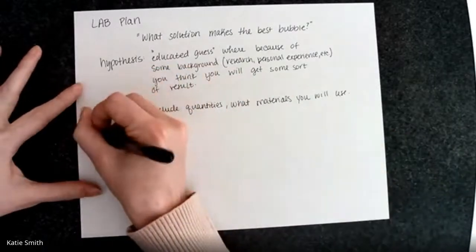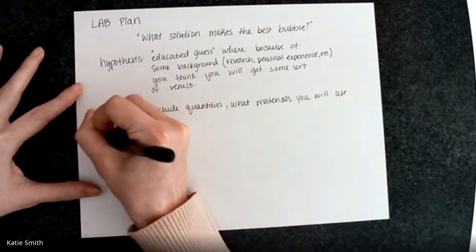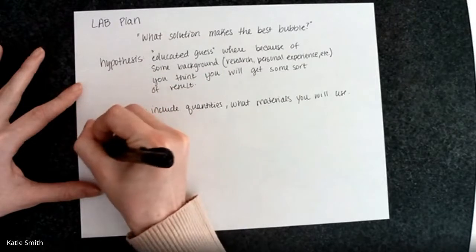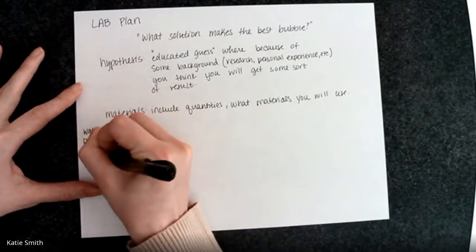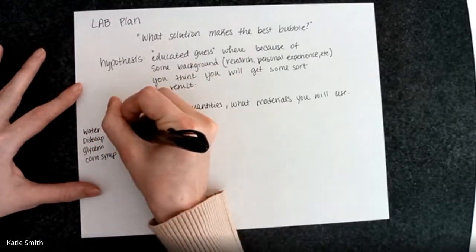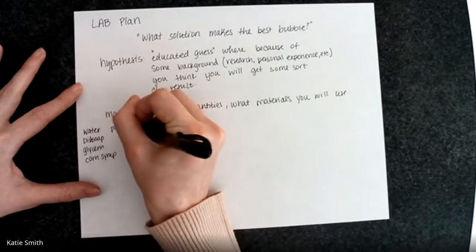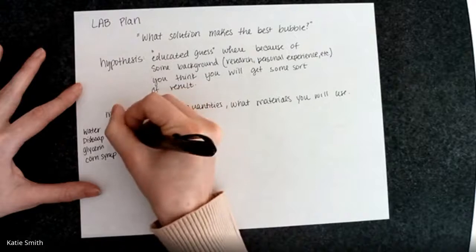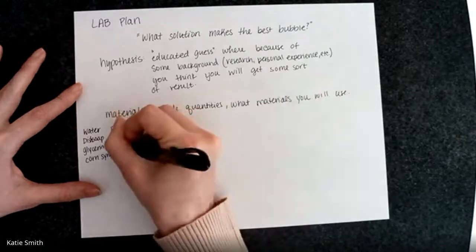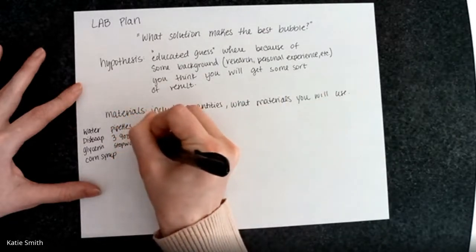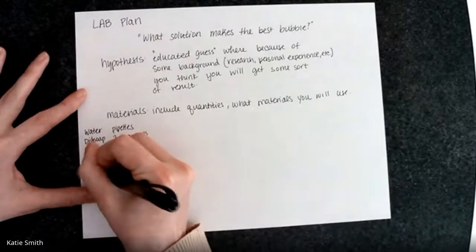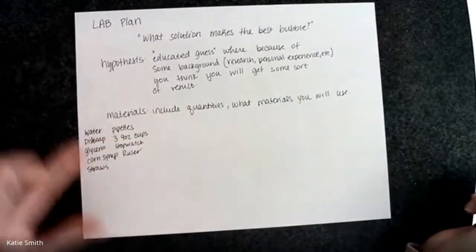The possible materials available: water, dish soap, glycerin, corn syrup, pipettes, you get 3 9-ounce cups maximum, a stopwatch, a ruler, and some straws. So these are the available materials.